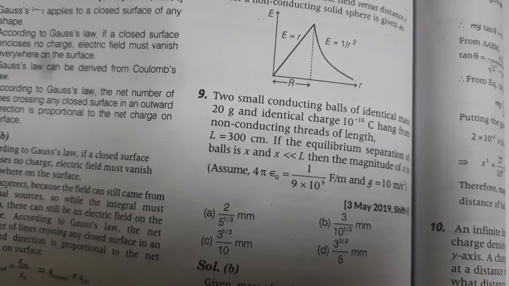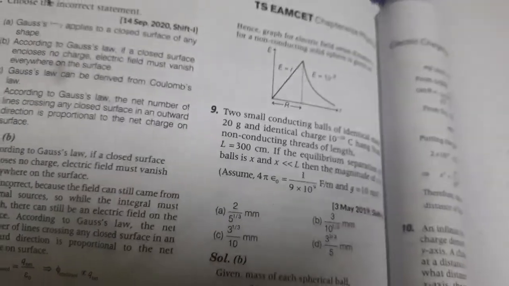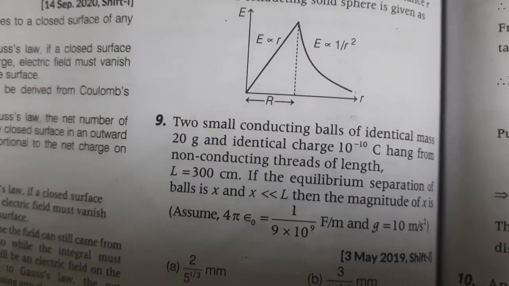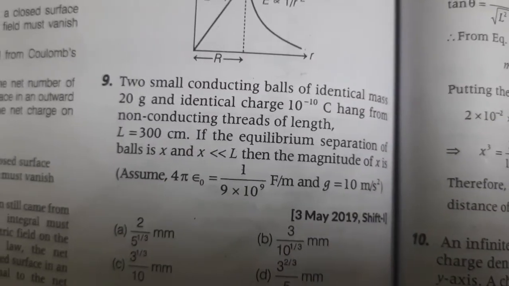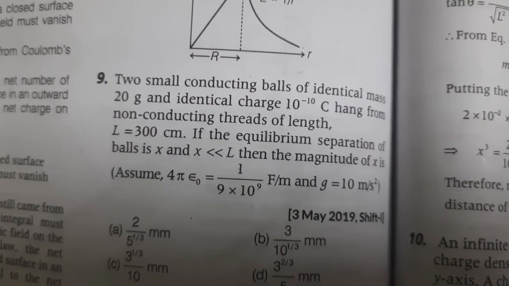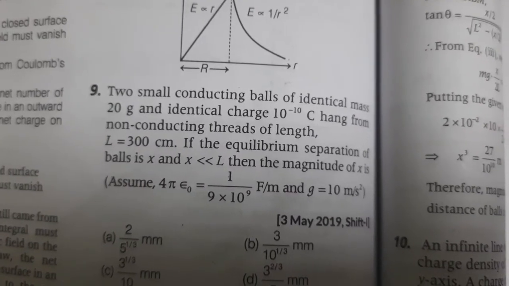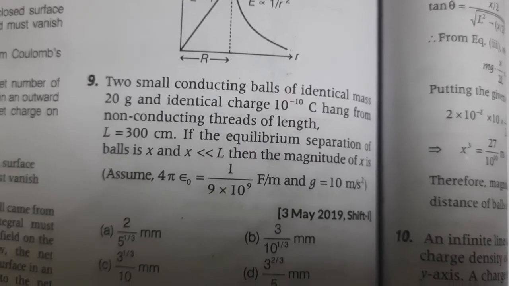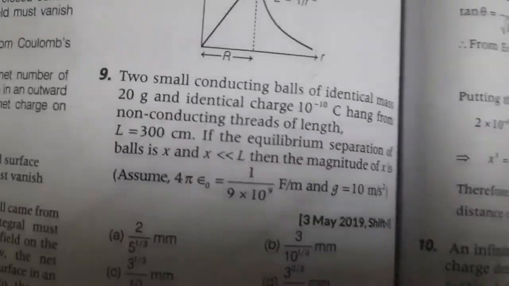20 grams, and identical charge also, 10 to the power of minus 10 coulombs, hang from non-conducting threads of length L equals 300 centimeters. If the equilibrium separation of balls is x, here they have given x is very, very less than L, then 4 pi epsilon naught value they have given, G they have given. What we have to find out? We should find out the distance between them.